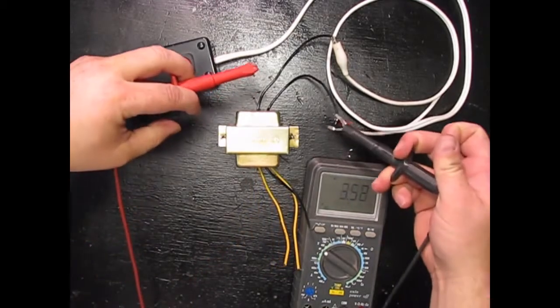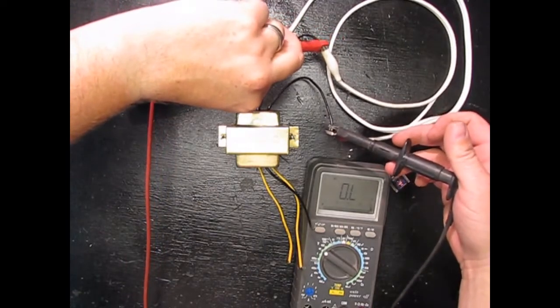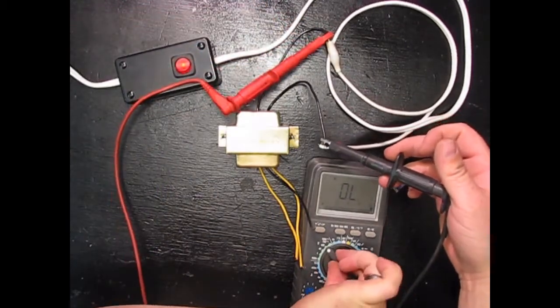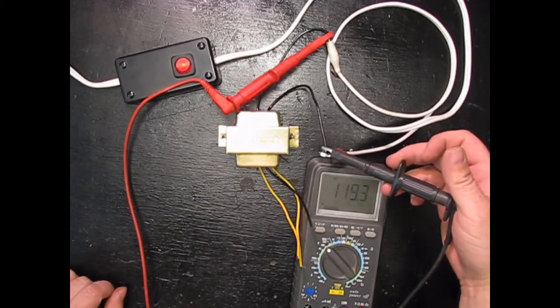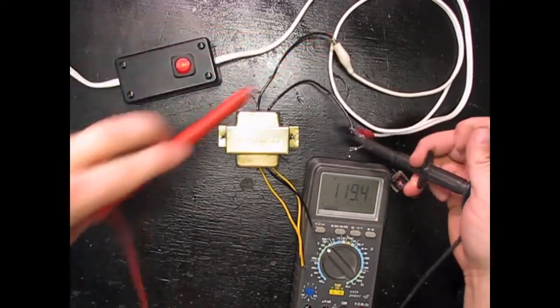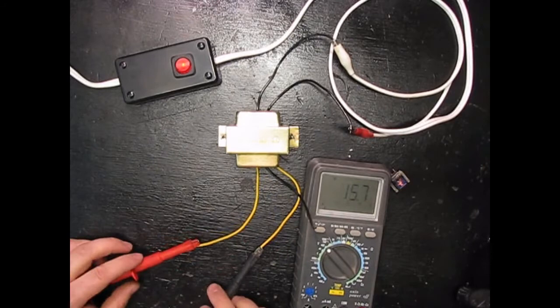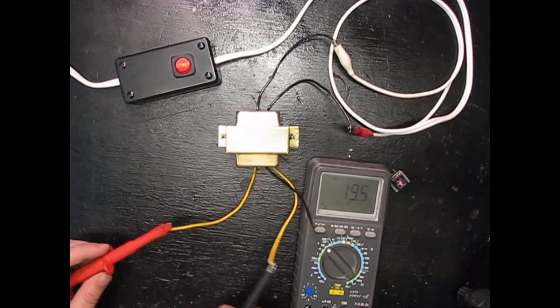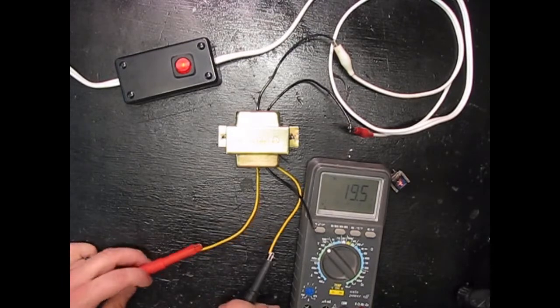Like I said, if I measure this side, we have 120 volts. So 120 volts in, and magically we're getting 19 out this side. Alternating current AC. So how does this work?